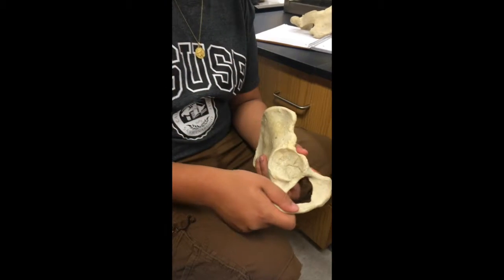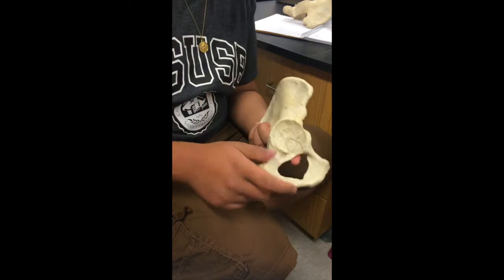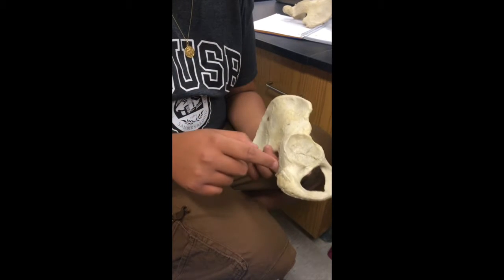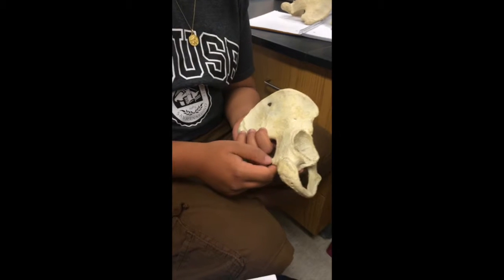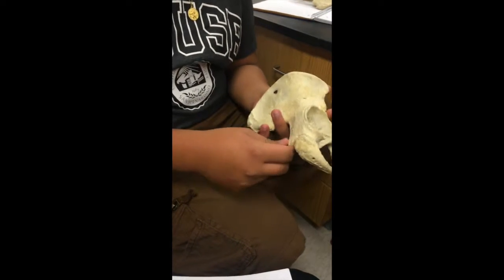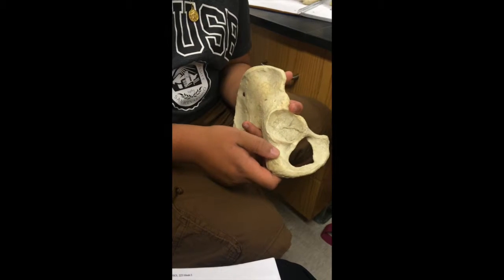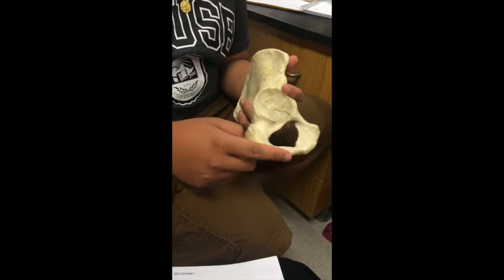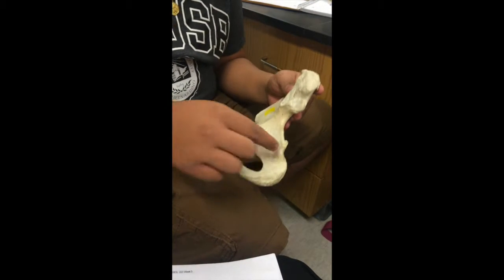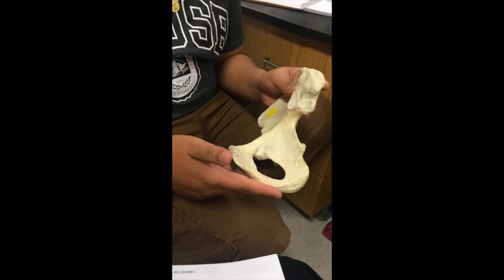Now let's go over the ischium, because it has a lot of things we need to know. This is the greater sciatic notch, which is part of the ilium. Over here we have the lesser sciatic notch. The ischium has the lesser sciatic notch, the ischial tuberosity, and the ramus of the ischium. That's the lateral view. On the inner side, we still have the lesser sciatic notch and the ischial tuberosity.